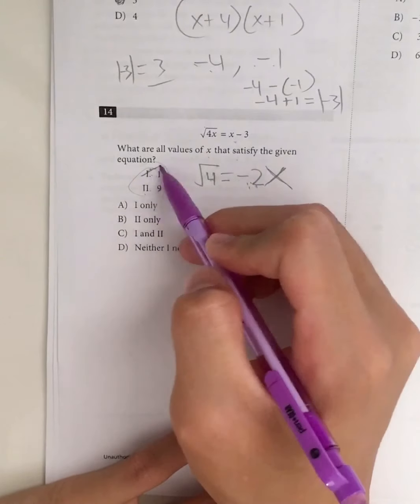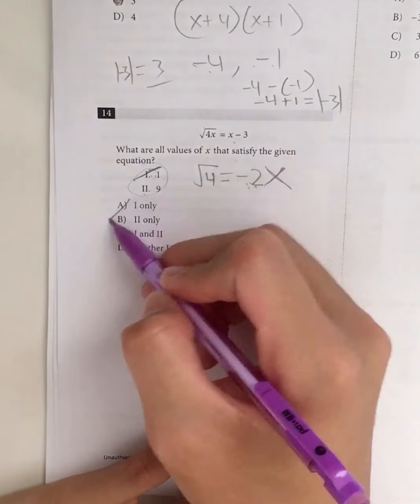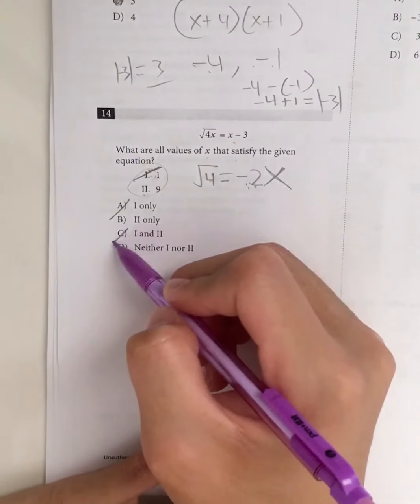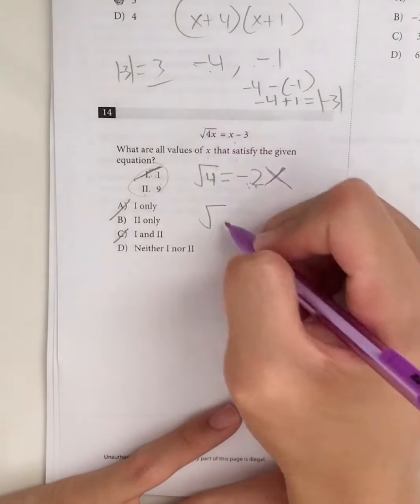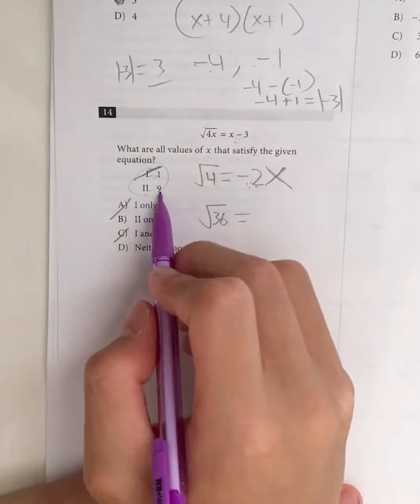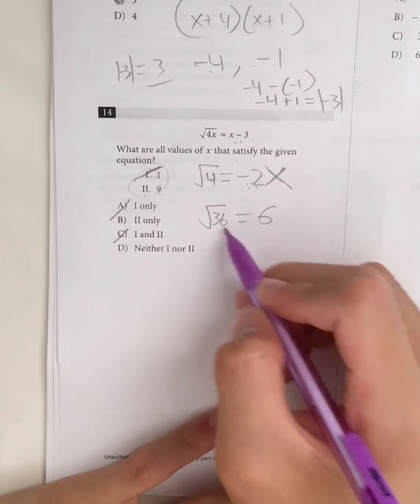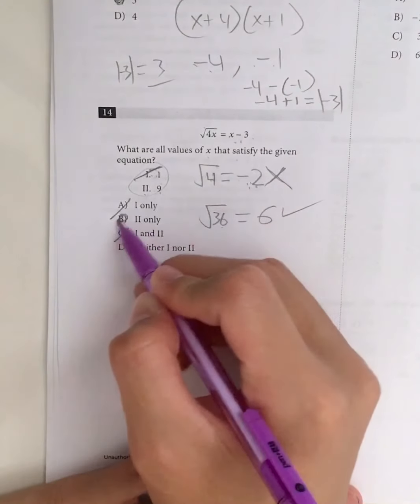So boom, one is wrong already. You could eliminate choice A and choice C already. Let's look at this one. So square root of 4 times 9, 36, is equal to 9 minus 3, which is 6. Is this true? Of course that's true. Boom, your answer is B.